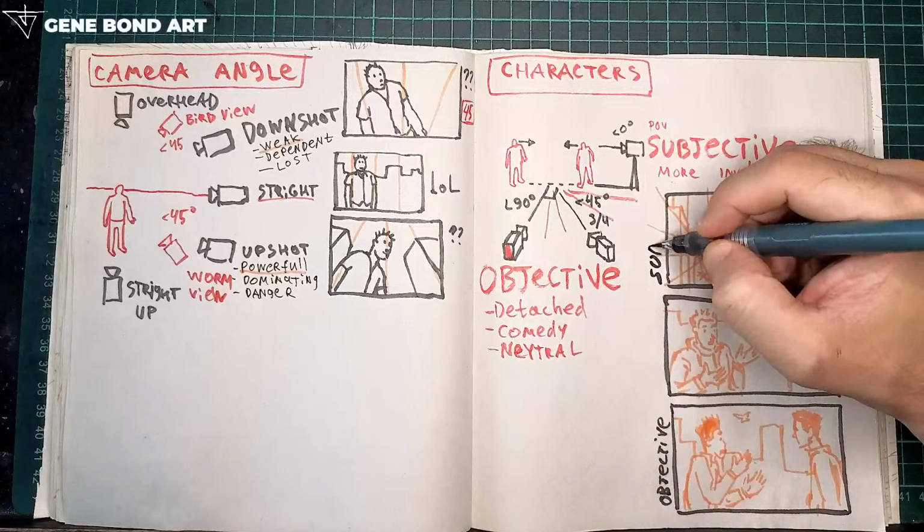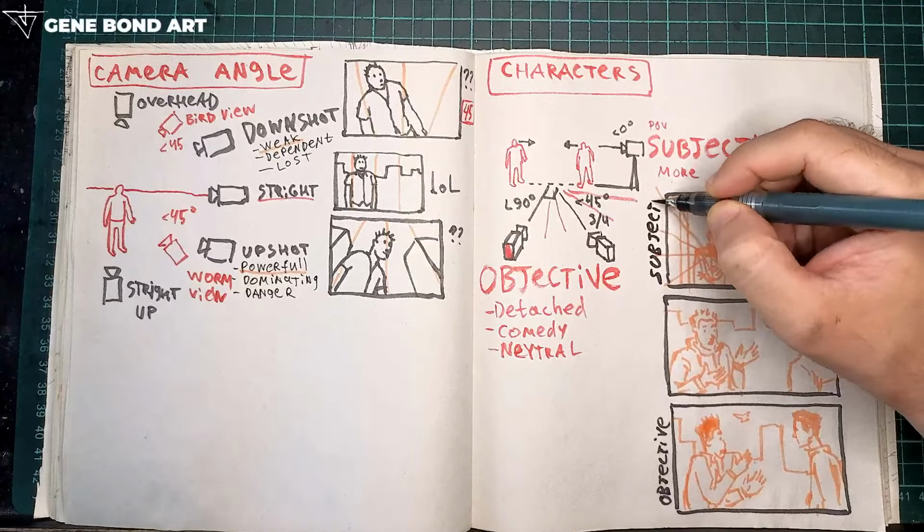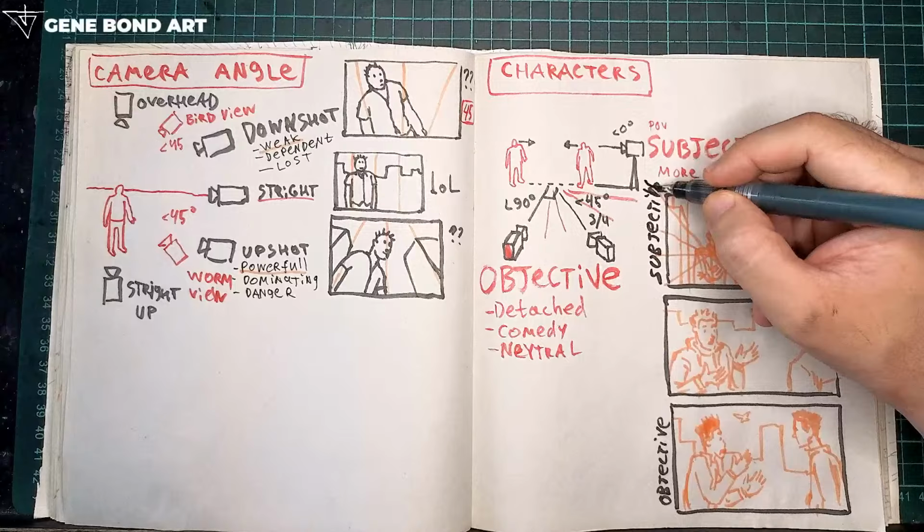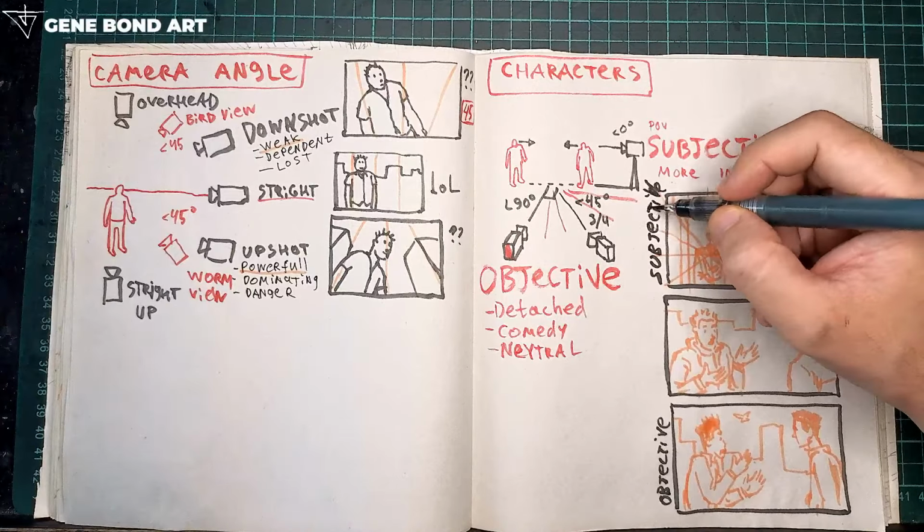So here, subjective. Of course, the most subjective is the point of view.